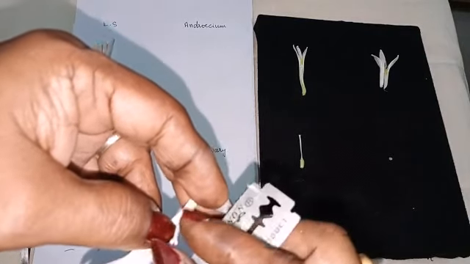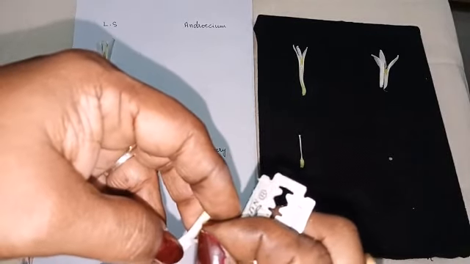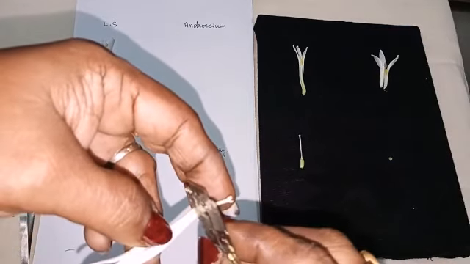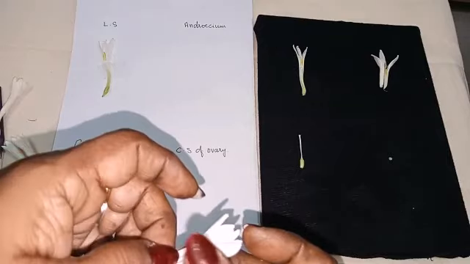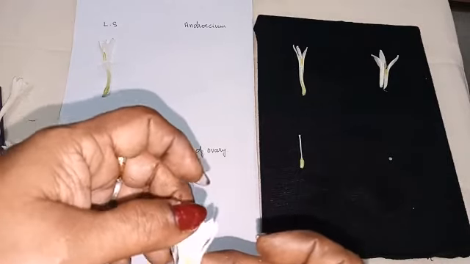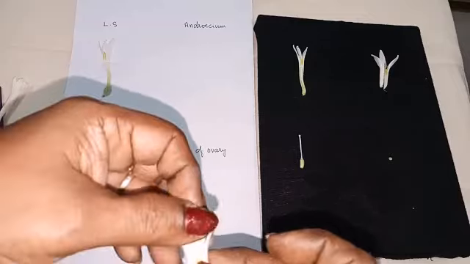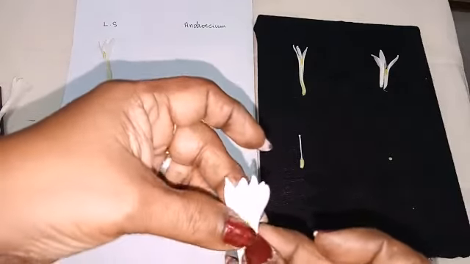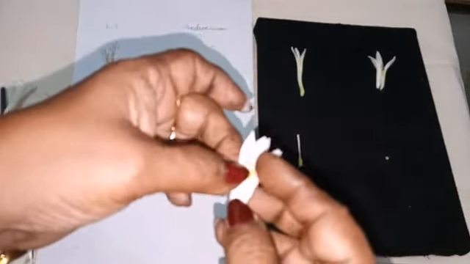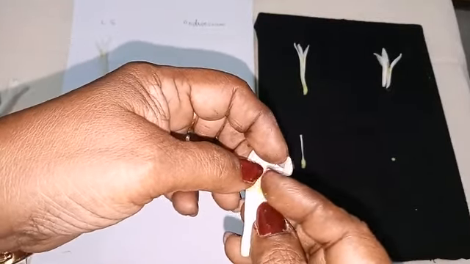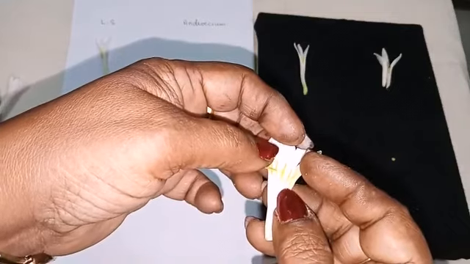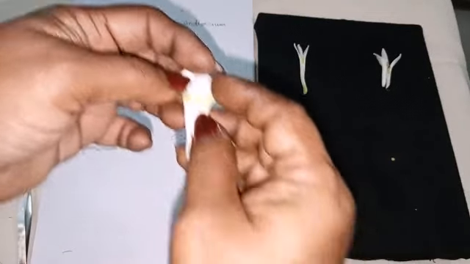Can you see the stigma? That one we have to remove and just cut it off. Now we got Androecium along with the perianth lobe. Okay, can you see? So like this only we are going to keep it here in the dissection sheet.